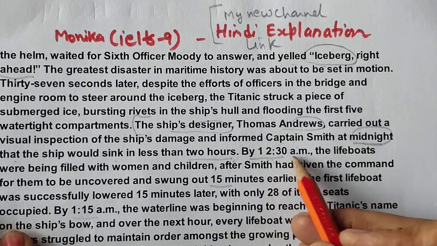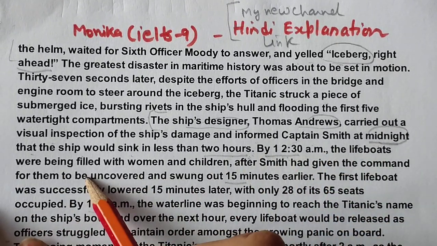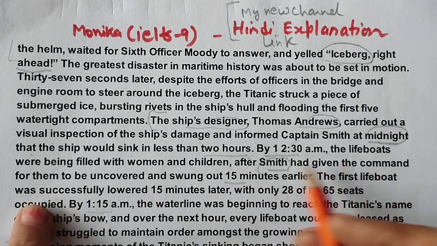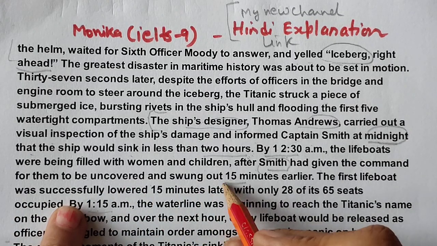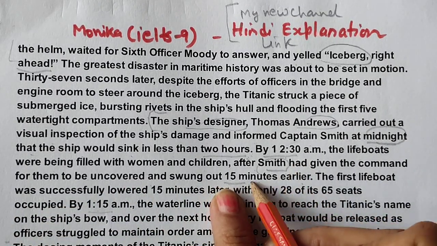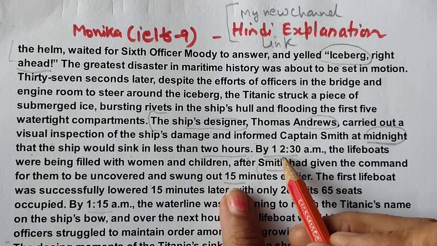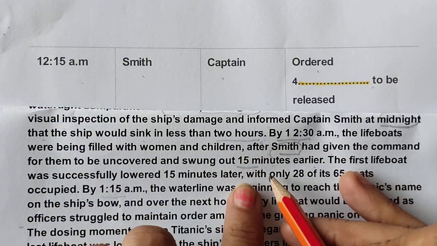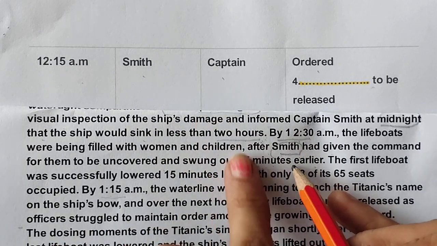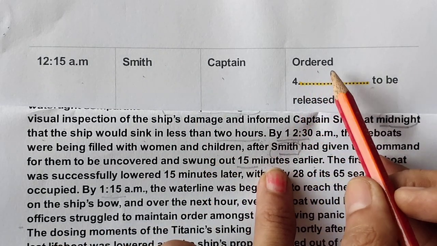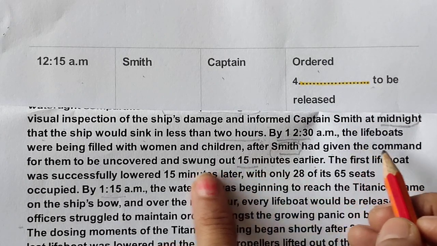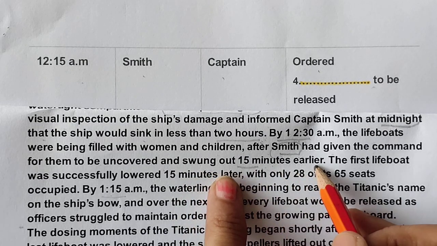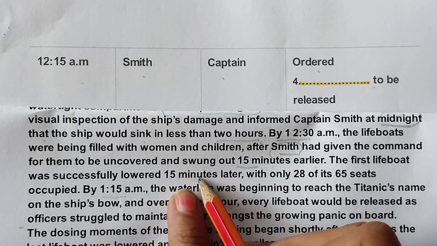So let's read it. By 12:30 am, the lifeboats were filled with women and children. After Smith is also there. What we were looking for: had given the command for them to be uncovered and swung out 15 minutes earlier. It means what? Before 12:30, 15 minutes earlier is 12:15 am. Now I have shown you the 12:15 am location. Captain Smith is there. What he had ordered, the actual answer, we have to look for. Had given the command for them to be uncovered and swung out 15 minutes earlier. So what is the answer?